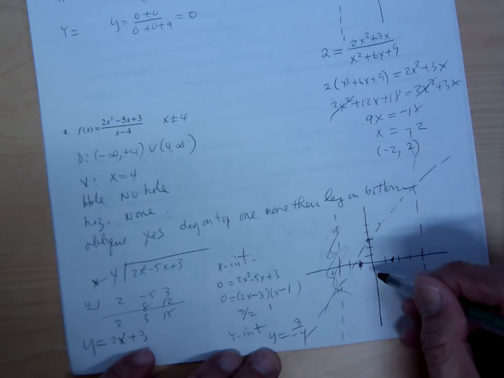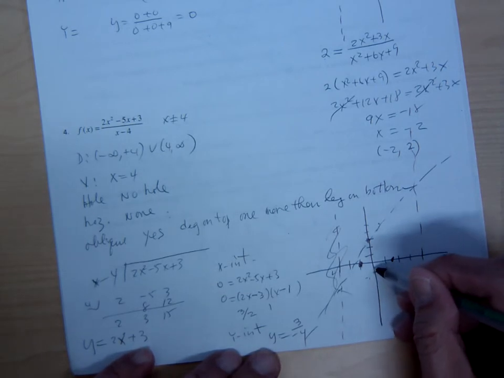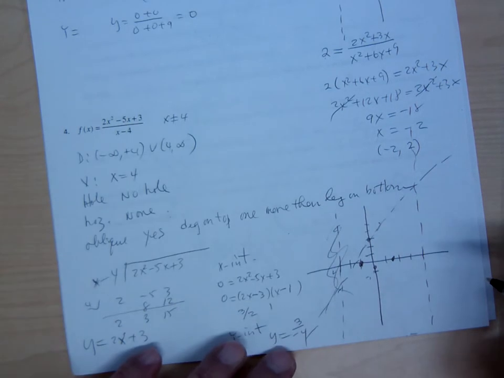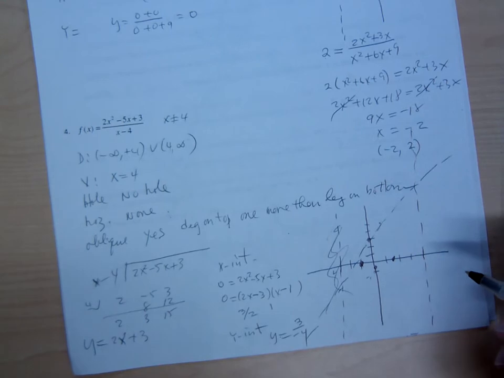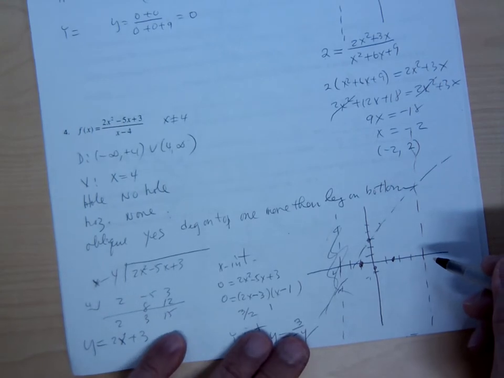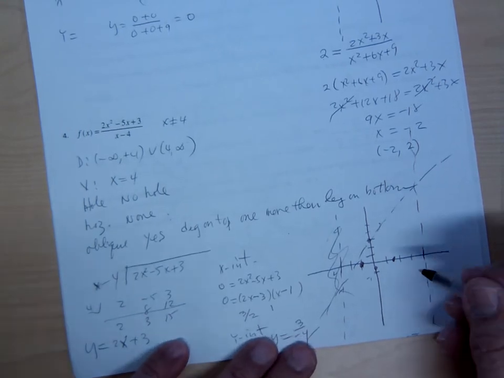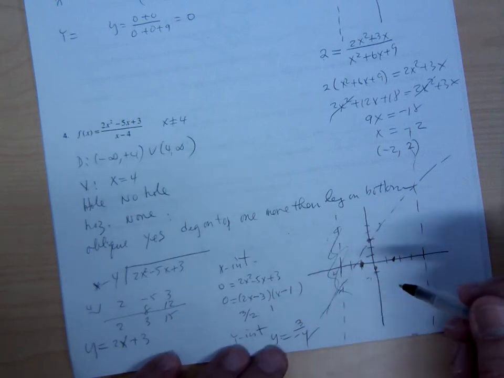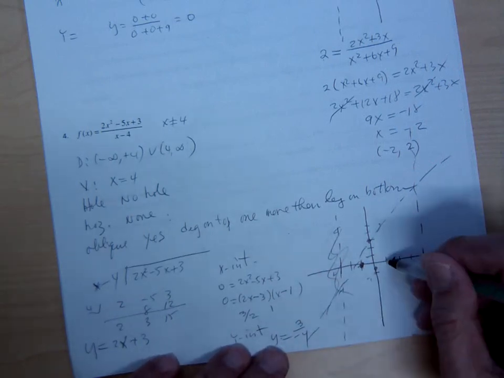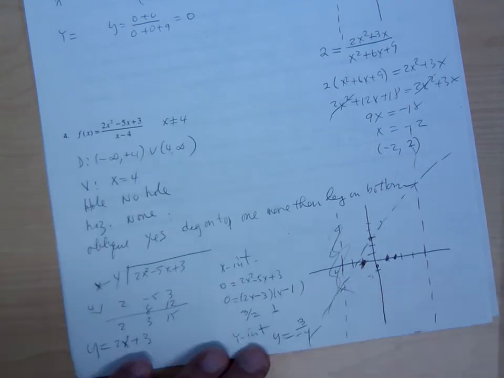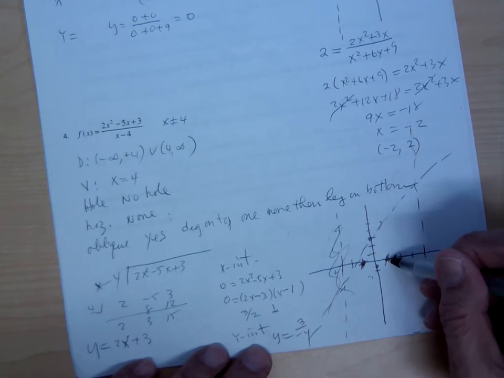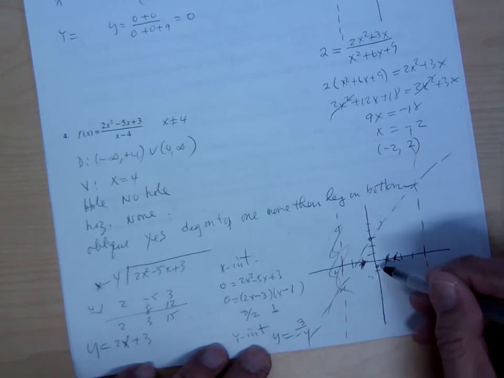Negative 3/4 right here. Oh, positive 1, not negative 1. Here's positive 1, guys. Positive 1's here, 1.5's here, and your y-intercept's here, all right?